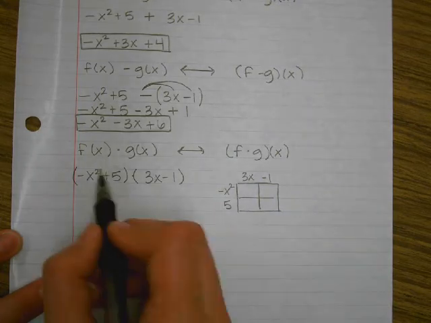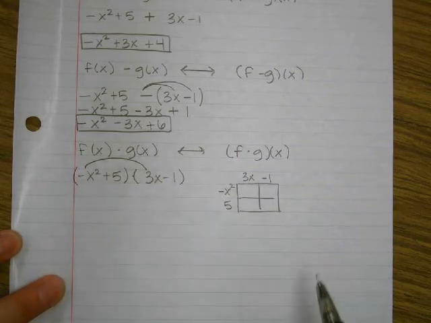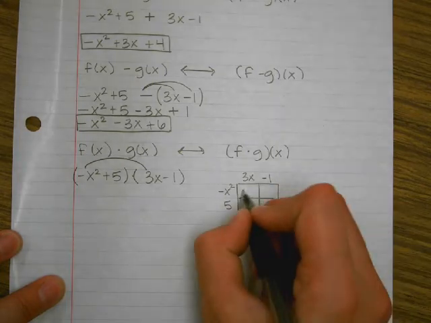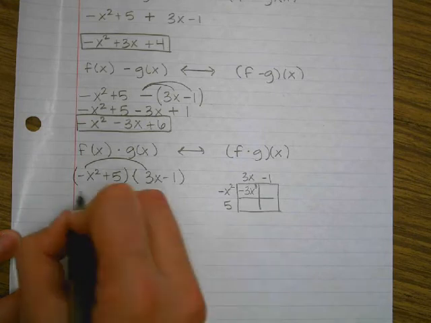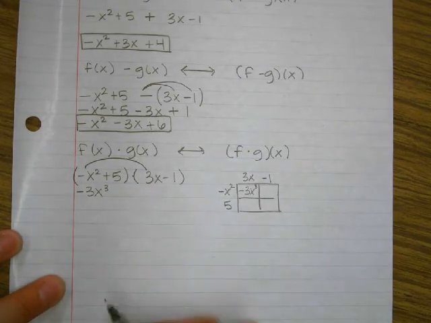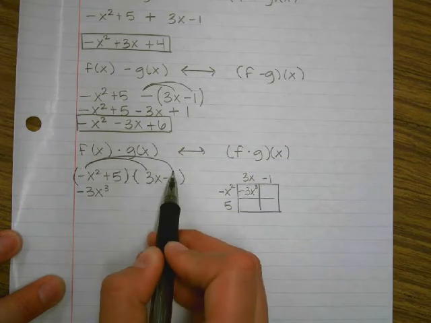So first, if I was a foiling person, I would do negative x squared multiplied by 3x. So negative x squared multiplied by 3x should give me negative 3x to the third. And then if I was a foiling person, I would say negative x squared multiplied by negative 1.